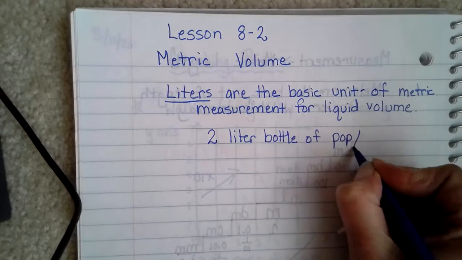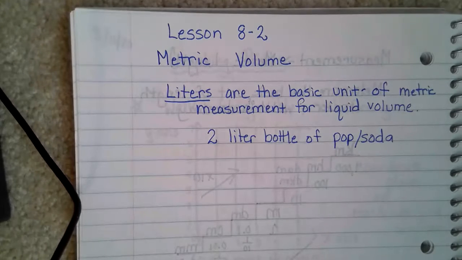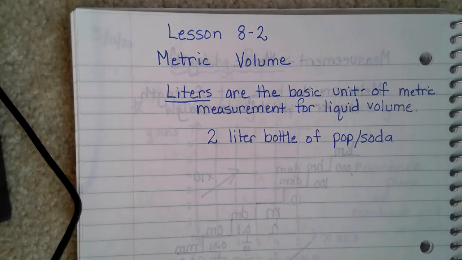So that kind of gives you a reference spot, a place to start. If you took that 2-liter bottle of pop and you cut that in half, and some of you are familiar with the 1-liter bottle of pop or soda, then you could use that as well to think about what a liter is.